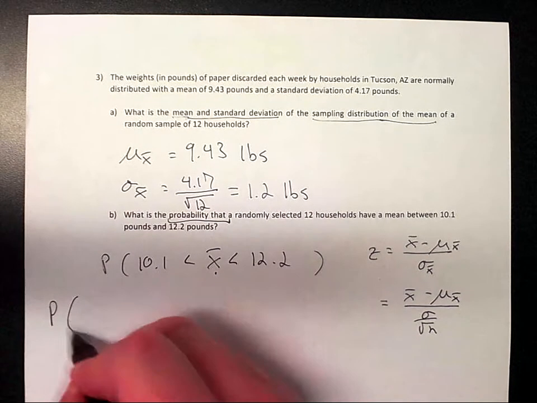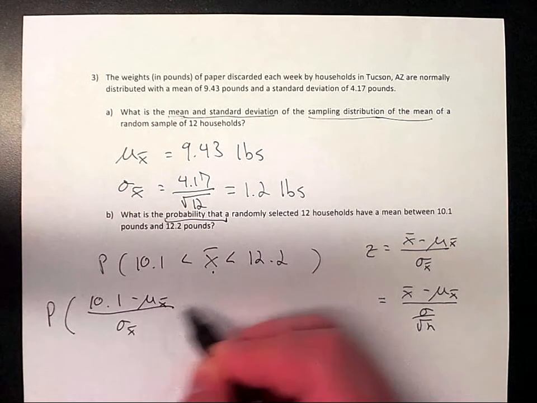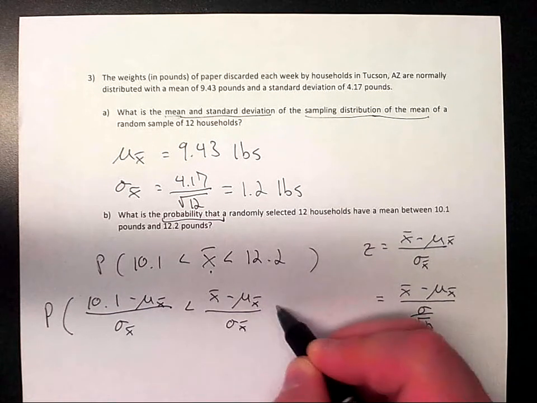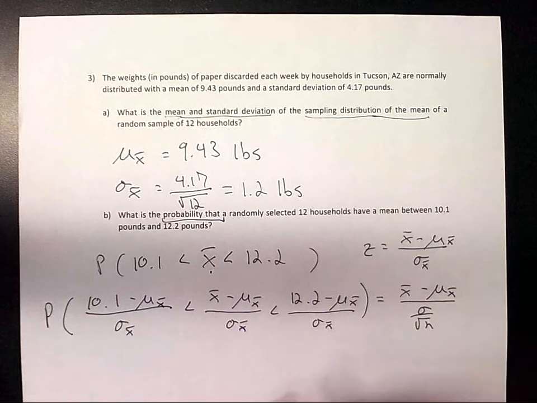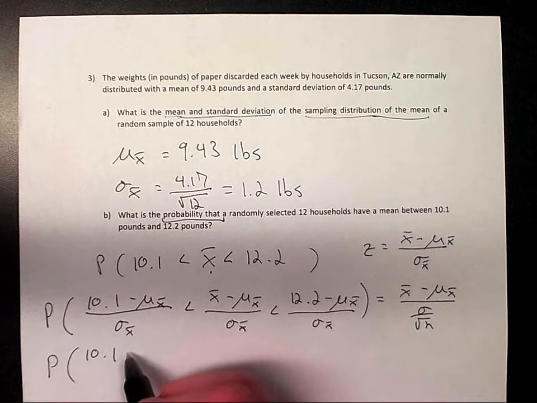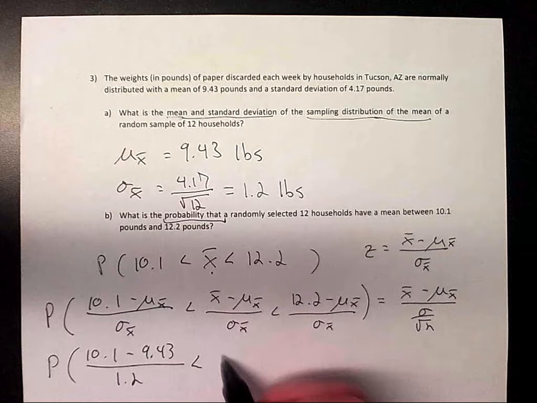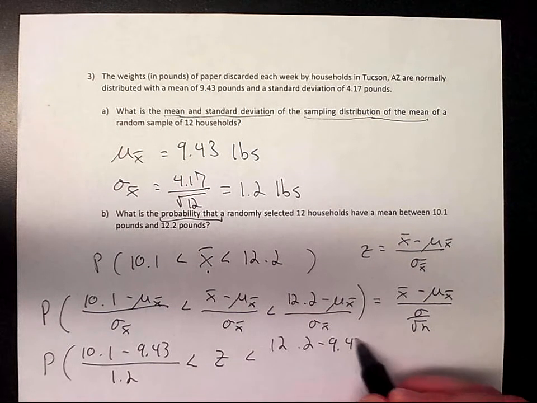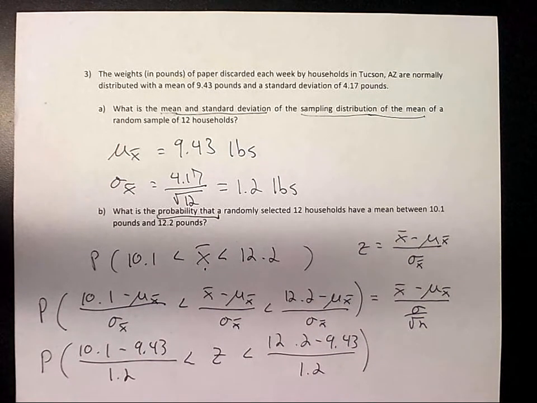So now if we wanted to convert our x bar to a z value, what we're going to do is we're going to subtract mu sub x bar divided by sigma sub x bar. But whatever we do to one part of the equation, we have to do to all parts of the equation. So then we're going to end up with this right here. Substituting in the numbers that we got from part A, we're going to have 10.1 minus 9.43 divided by 1.2. We've now converted this middle part to a z value. And then to complete it, we're also going to include those numbers over here. Everybody good with this so far?